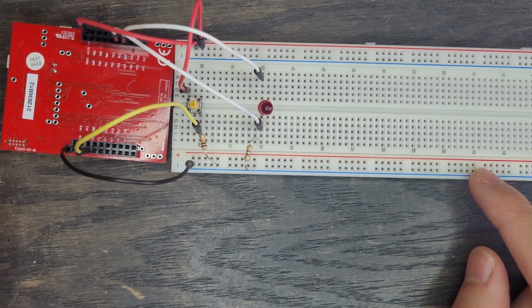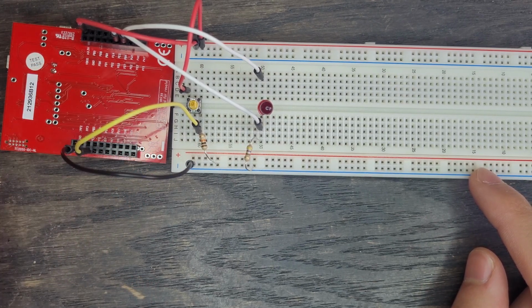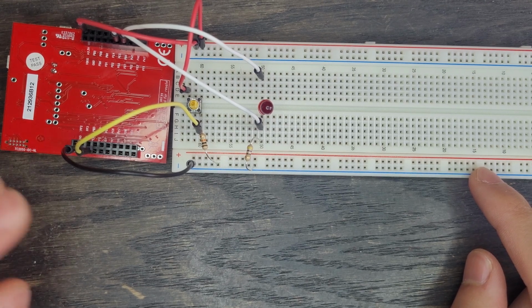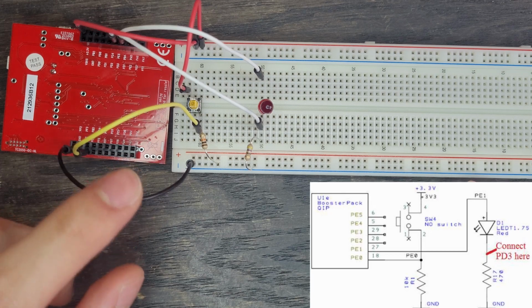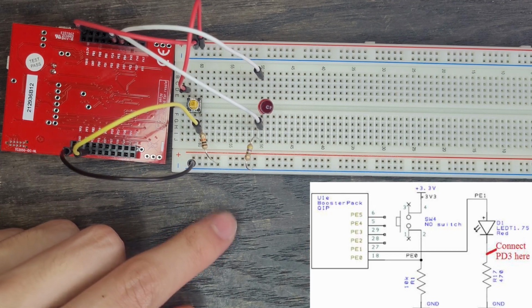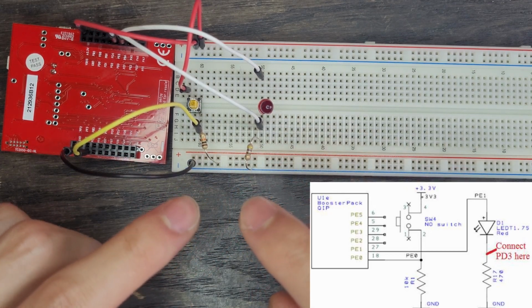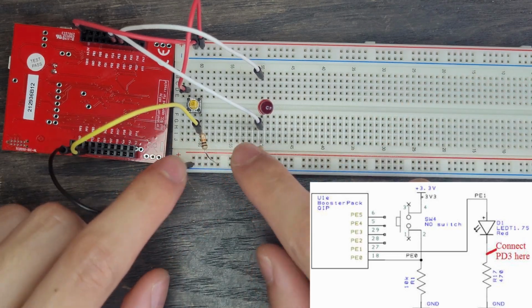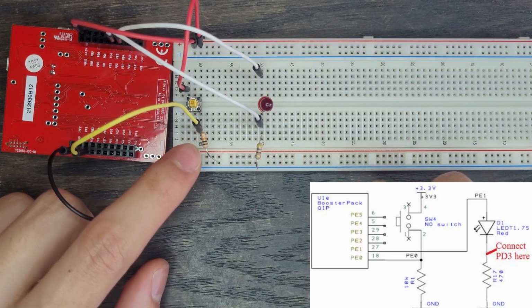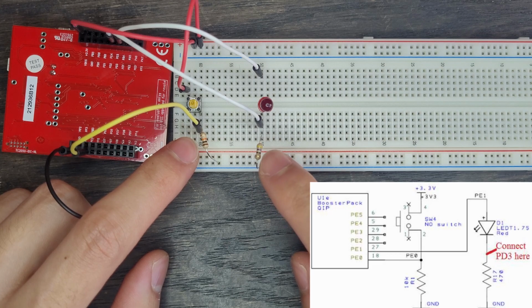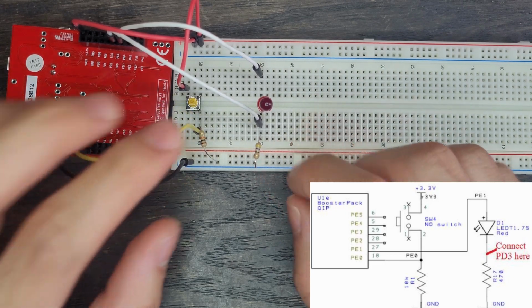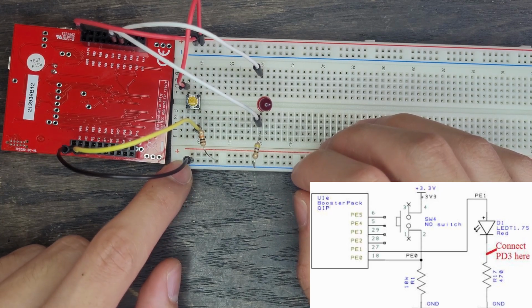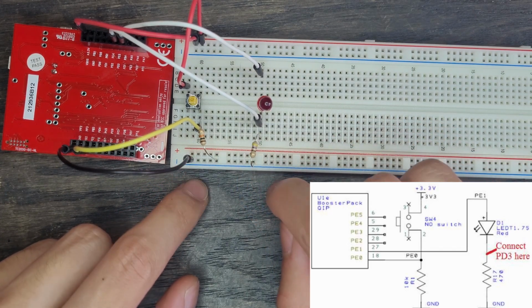Now I'll have a picture of our circuit diagram that we're going to build on the screen, and we're going to follow along with that. So we know we have two resistors going to ground. We have a 10K and the 470 ohm resistor. So you want to verify which is which. For me, this is the 10K resistor, and this is the 470 ohm resistor. So with that knowledge, we can build this. Again, this is ground. These are our two resistors.